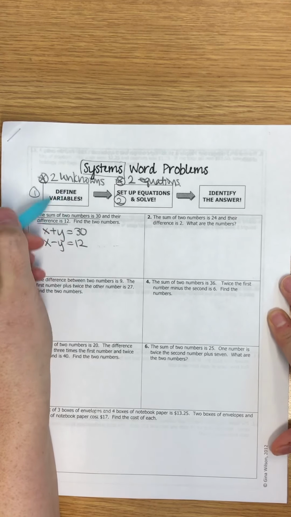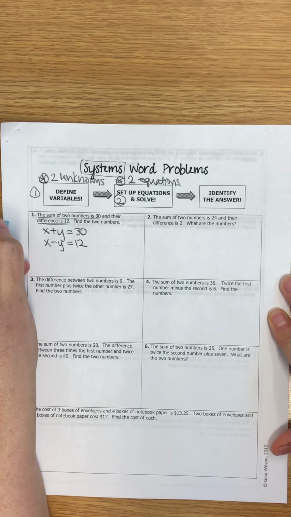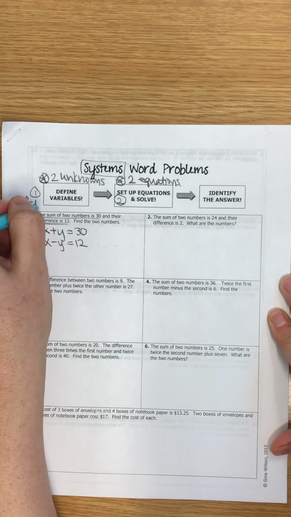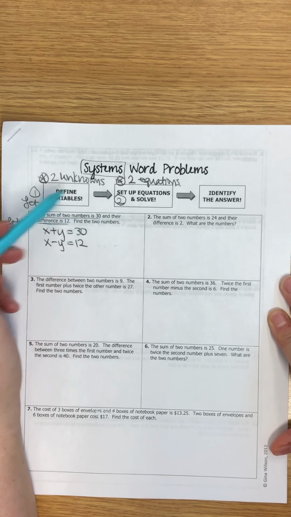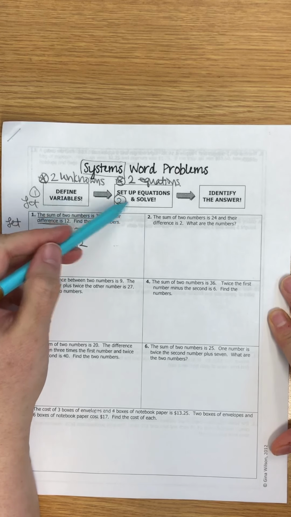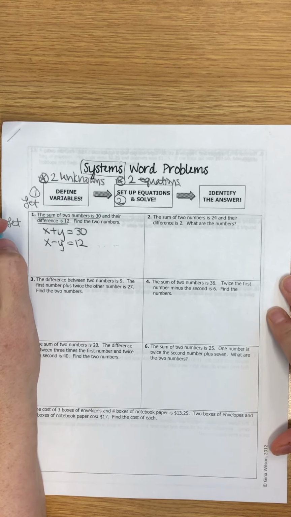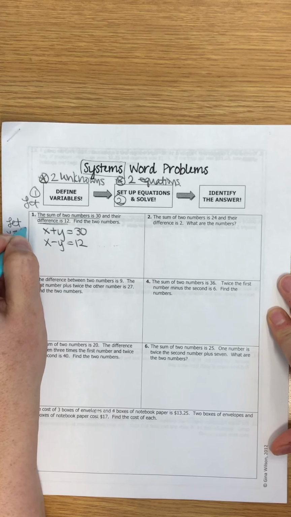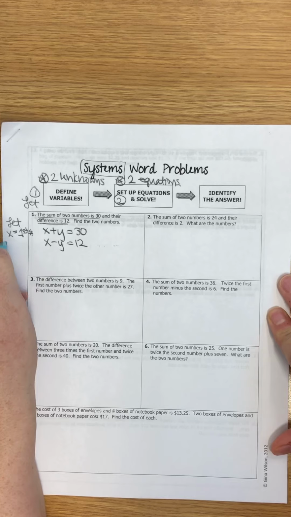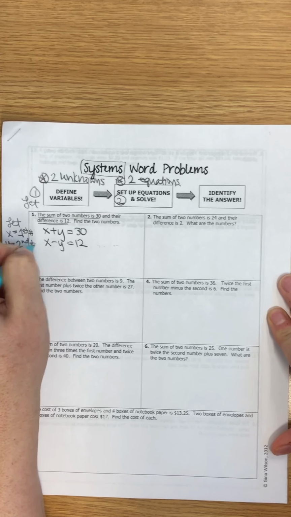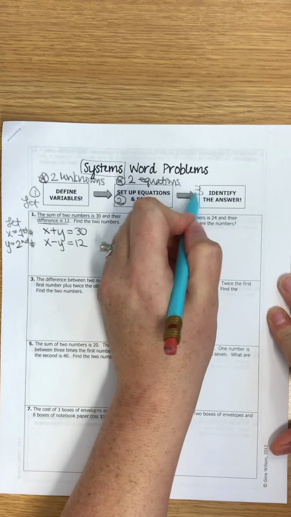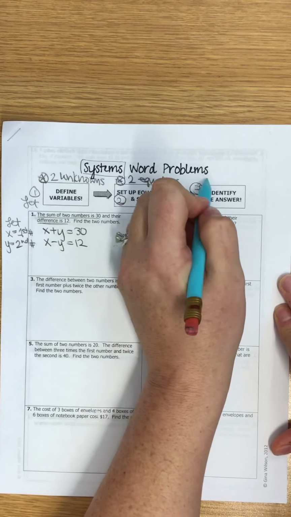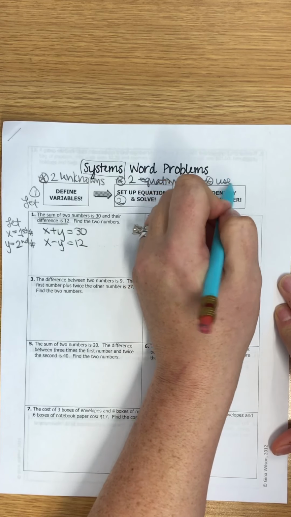Now, the define the variables, in this case, it's the let statement. So sometimes I do it as I'm writing the equations. I kind of feel like these two steps are a little bit synonymous. And we're going to say x is the first number, and then y is going to be the second number we're looking for. Because for step three, after you solve, you want to identify the answer, but you've got to make sure you use the correct label.